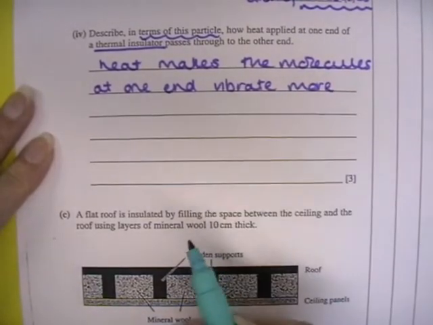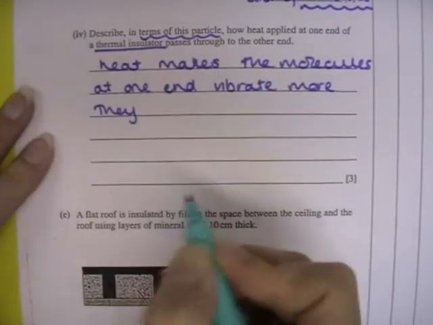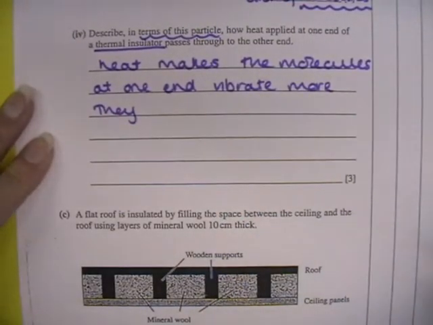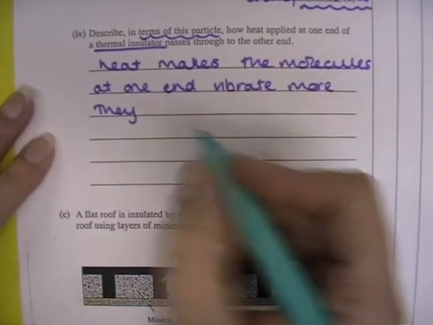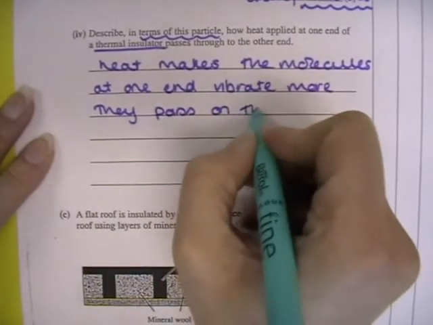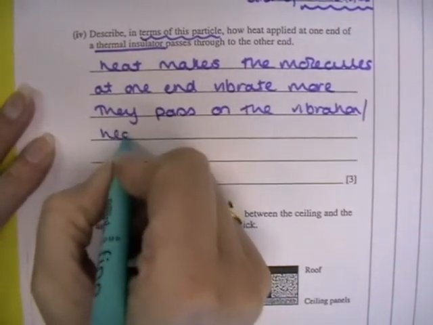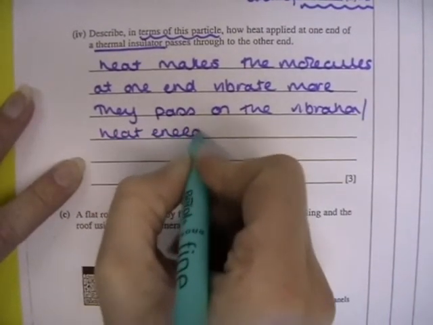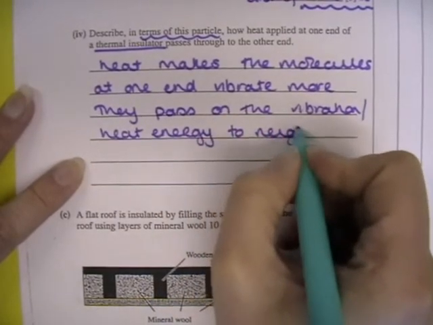It's the molecules and vibration is different to the conductor, which is electrons and movement. So heat makes the molecules at one end vibrate more. They pass on the vibration or heat energy to neighbouring molecules.